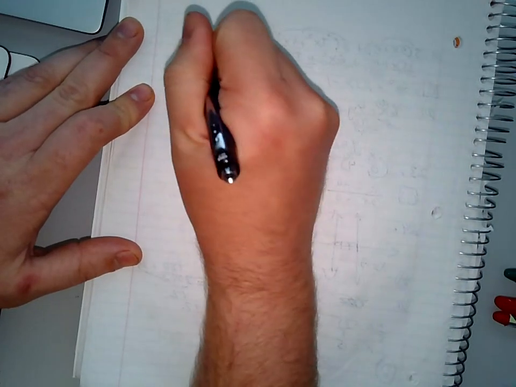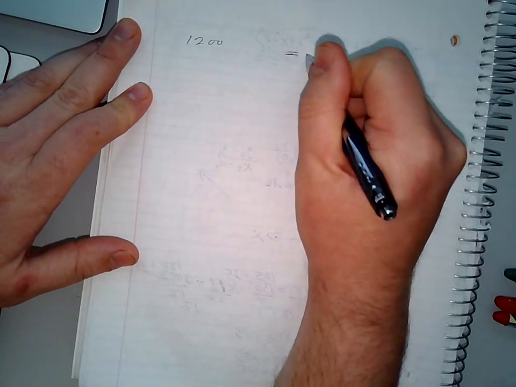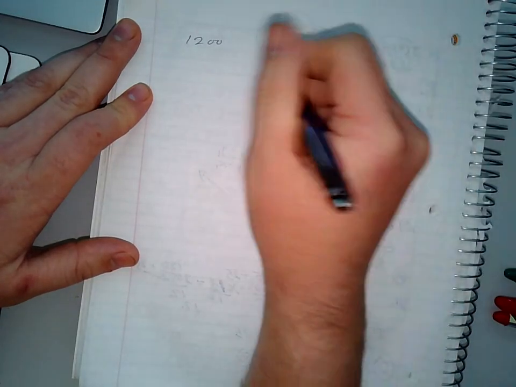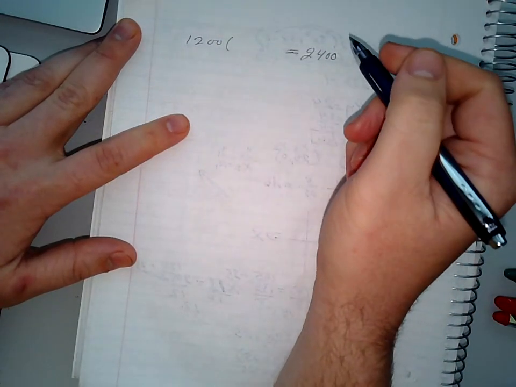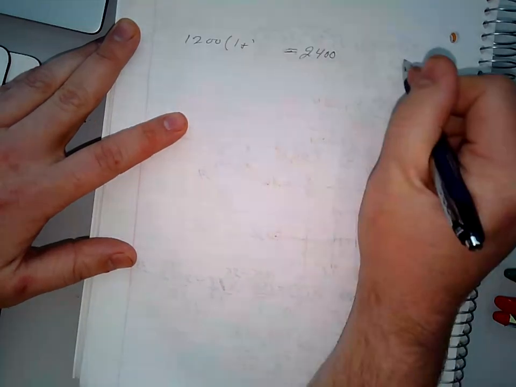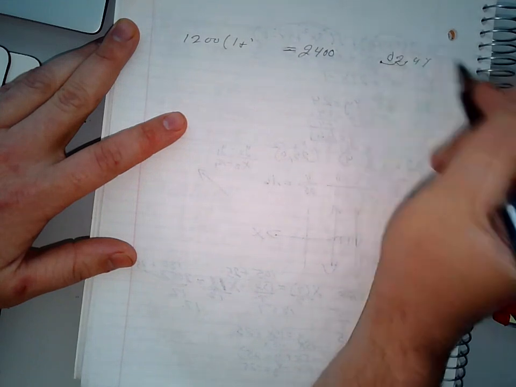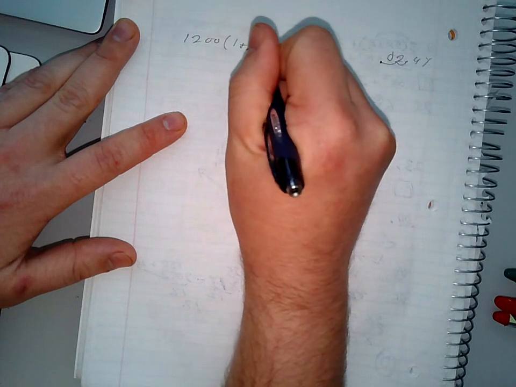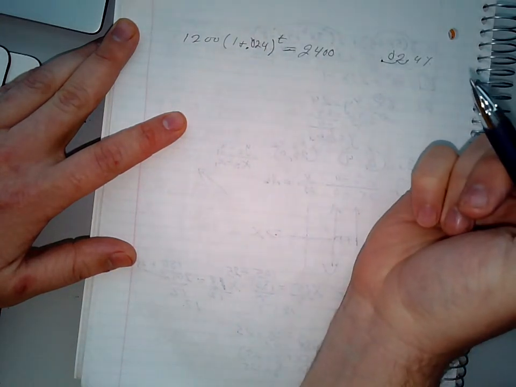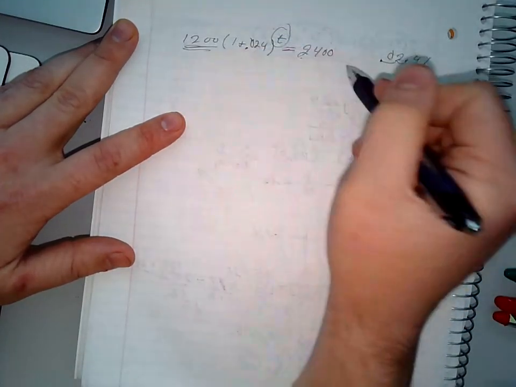Well, if our starting value is 1,200, what value are we looking for at the very end? We're looking for 2,400, right? We want it to double. So our initial value is 1,200. It is growth, so it's 1 plus, and 1 plus what? It is 2.4%, which changes to 0.024. And we know that this is going to the power of time. So we want to know when this number changes to this number.